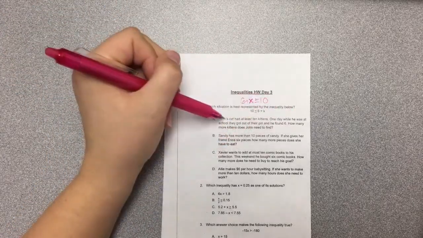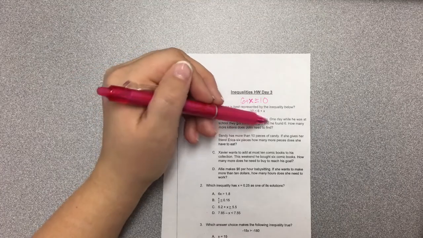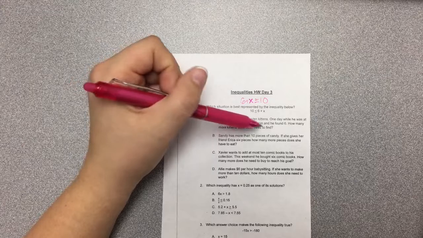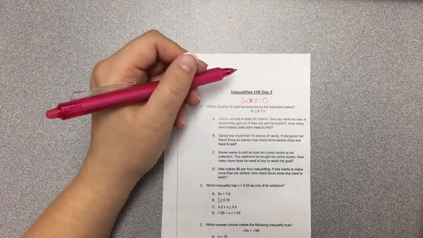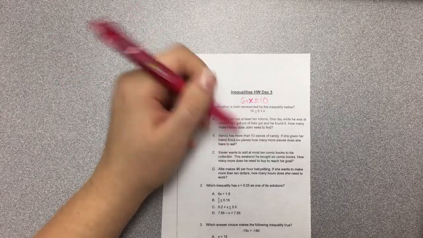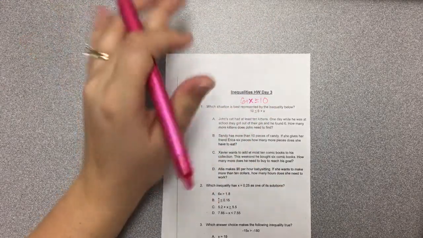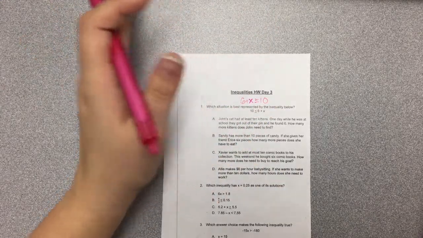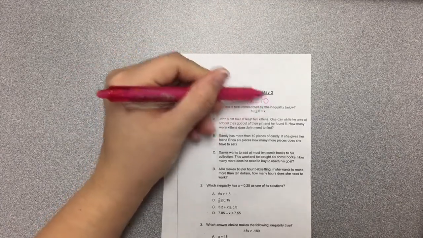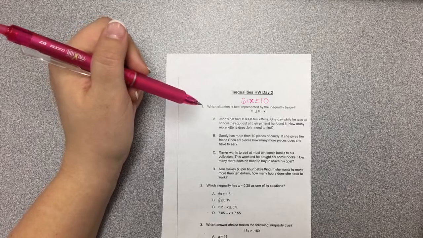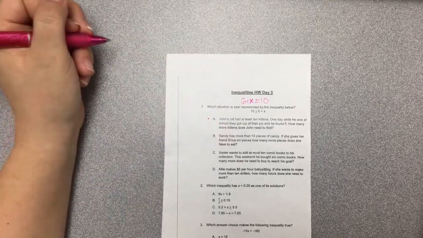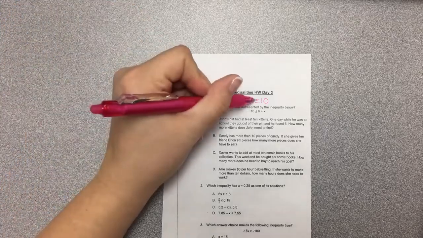One day while he was at school, they got out of their pen and he found 6. How many more kittens does John need to find? Okay, so we know that we're going to have the 6 that he found plus whatever he hasn't found yet, and that has to be at least or greater than or equal to 10. Now that situation does represent the inequality that we've got written here. So that's an option. I'm going to put a pin in it because we're looking at greater than or equal to.